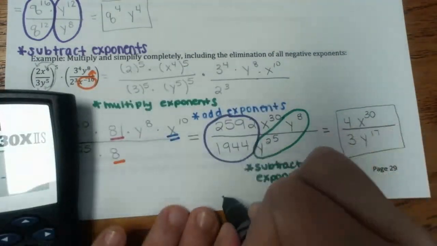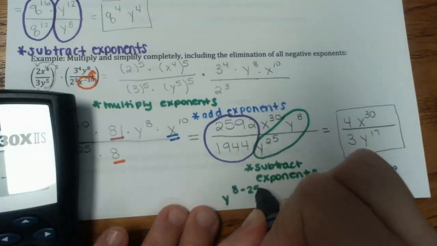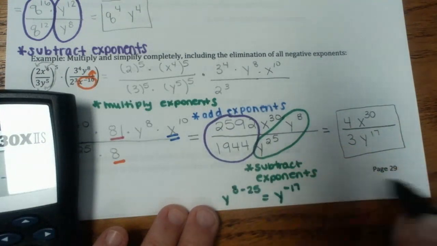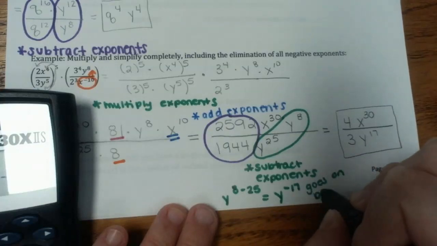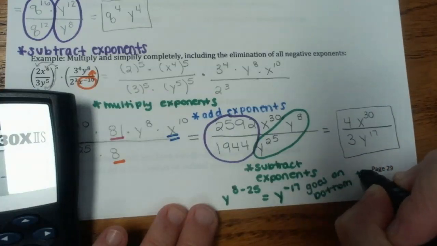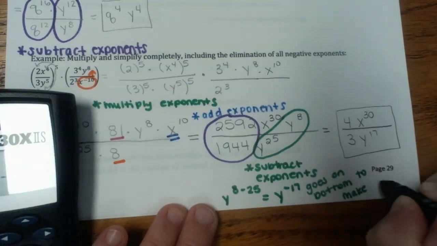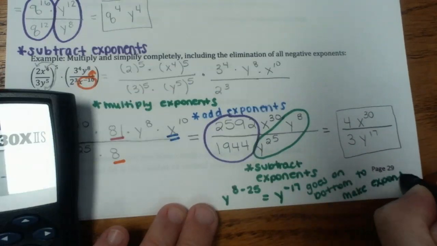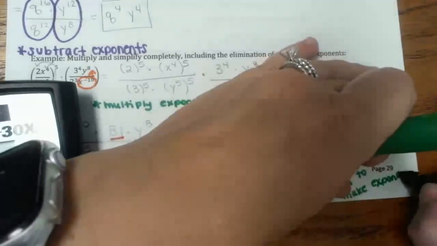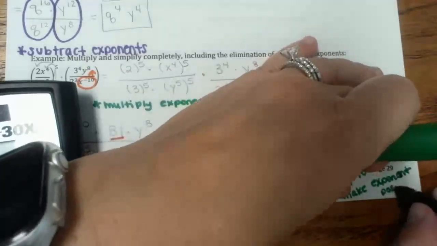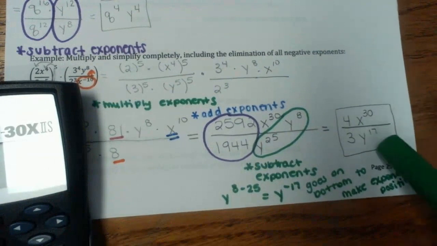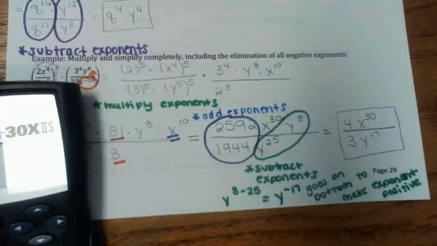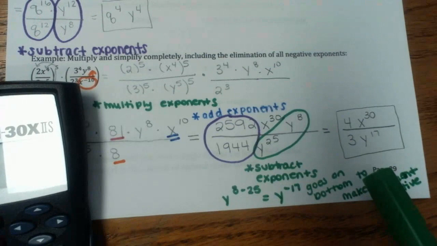So if we have y to the 8 minus 25, that would give us y to the negative 17th power. And then we're going to say it goes on the bottom to make our exponent positive. So it goes on the bottom. Since y to the 17th power, usually that would go up top, but it's negative, so go ahead and flip it down to the bottom to make it positive.